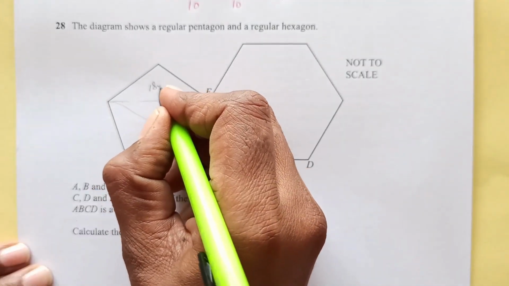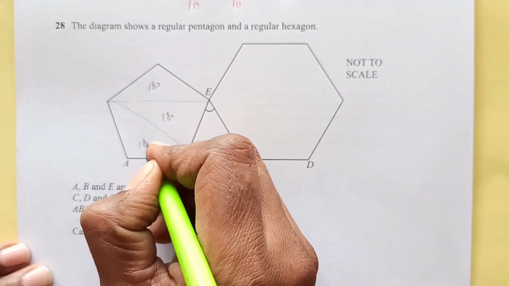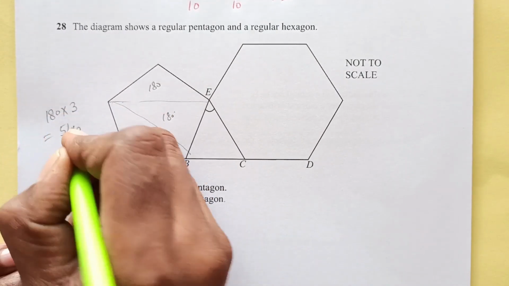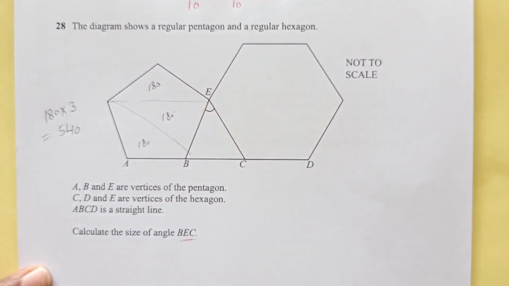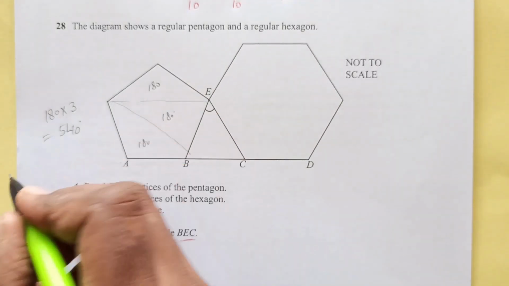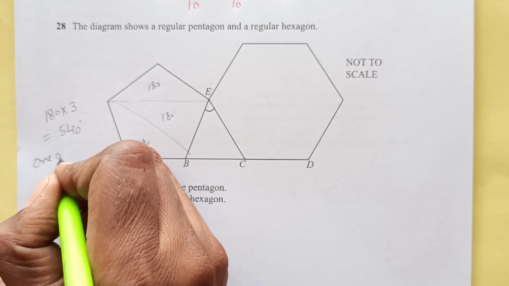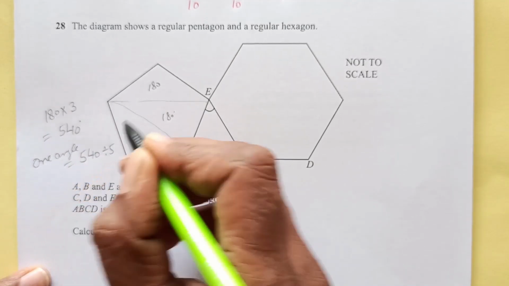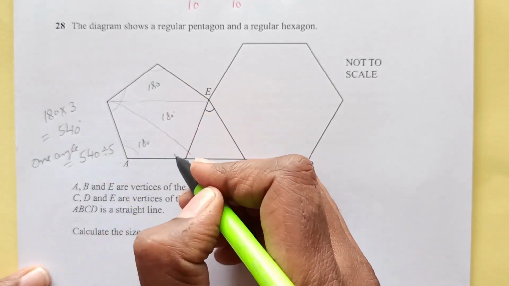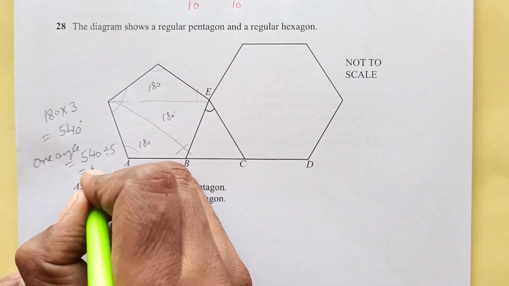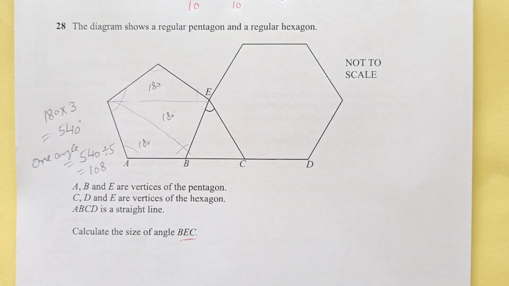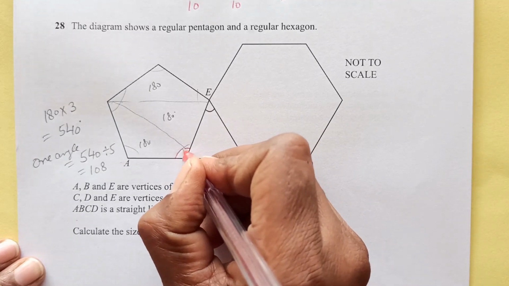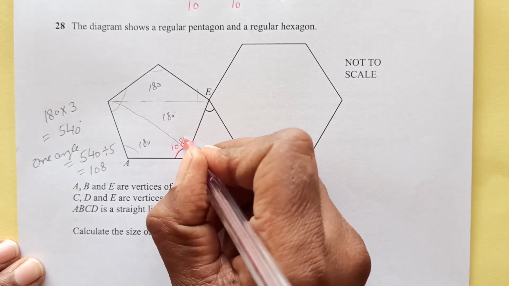So that means the sum of the angles is 180, 180, 180. So 180 times 3, that is 540, is the sum of the angles of a pentagon. And what will be one angle? One angle of the pentagon will be 540 divided by 5, because there are 5 angles, 1, 2, 3, 4 and 5, right? So this is 108. So one angle is 108. So this angle will be 108 degrees, right?